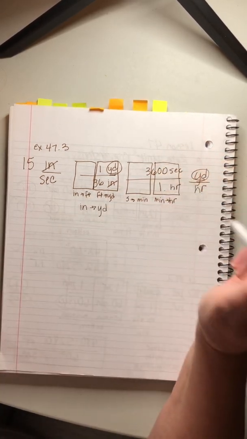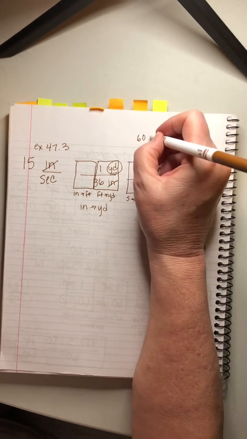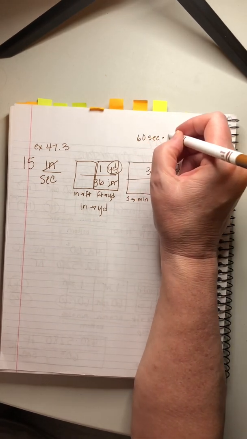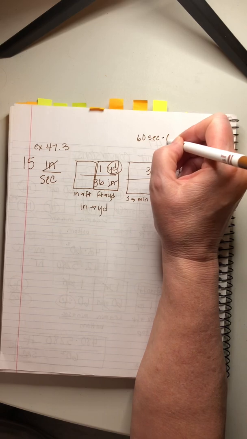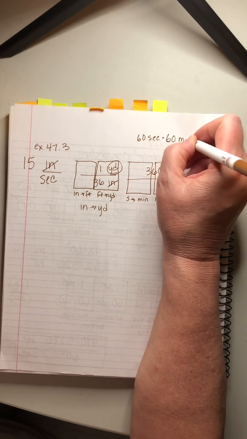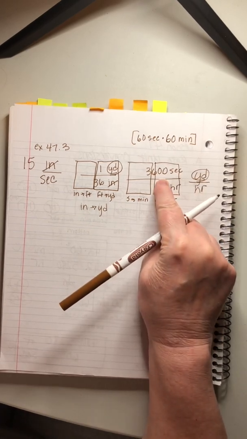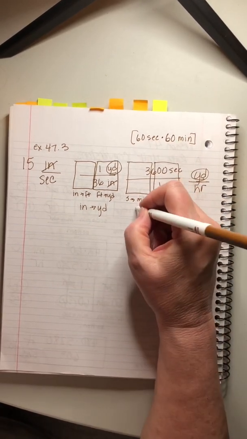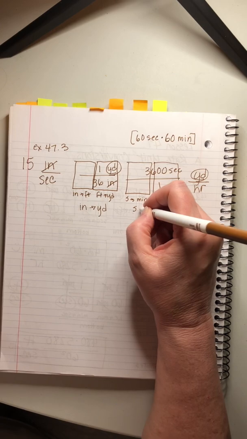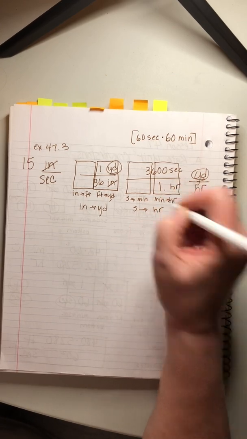That's how many seconds are in an hour, right? 60 seconds in a minute times 60 minutes is how I got that number. So if you can remember that, you can go in 1 jump. And that's going from seconds to hours.